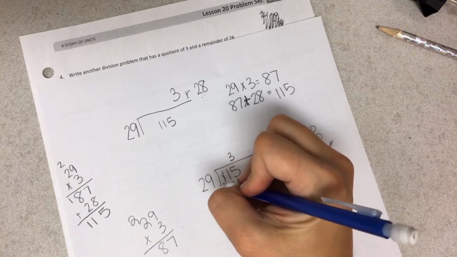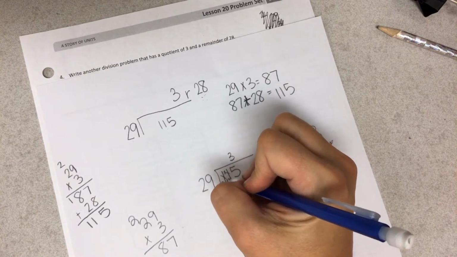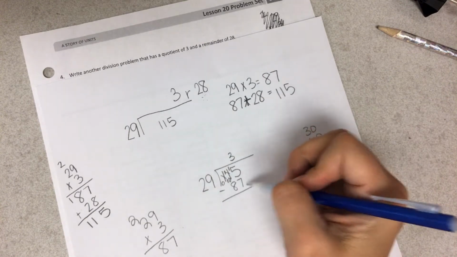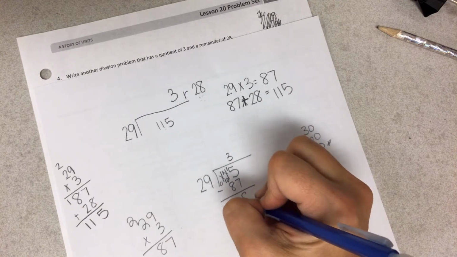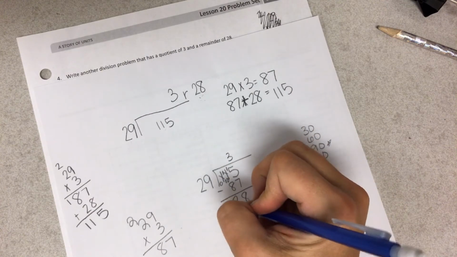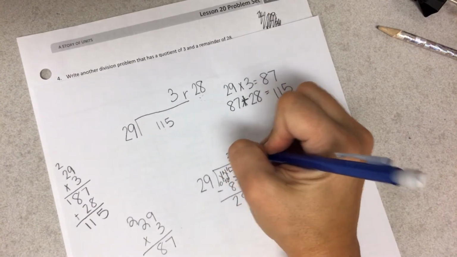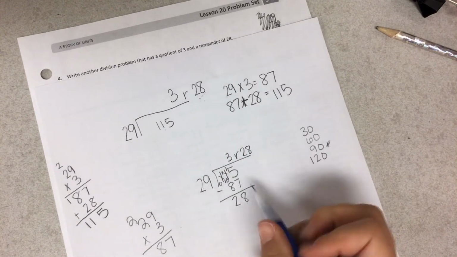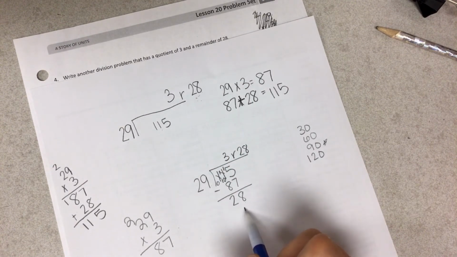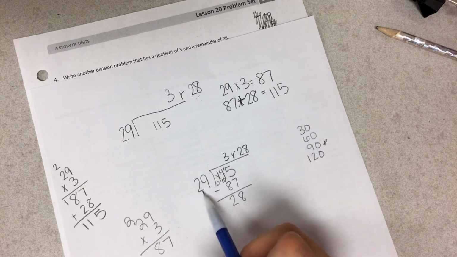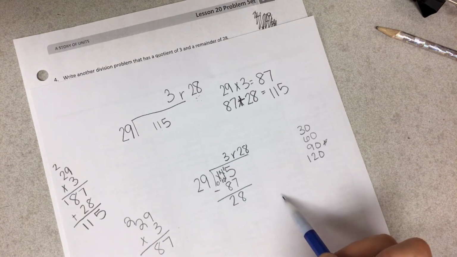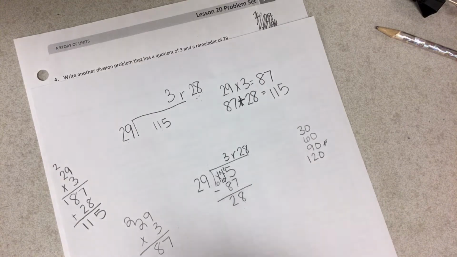Can't do some of this work, so I'm going to turn that into a 0, 10. Okay, so 15 minus 7 is going to give me 8. 10 minus 8 is going to give me 28. So my remainder is 28. That is correct because I can't go in one more time. So remember, anytime you have your remainder, you know that this answer has to be bigger. Okay, so this could be one of our examples.